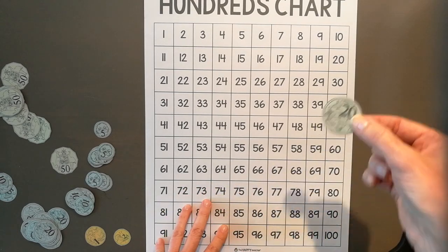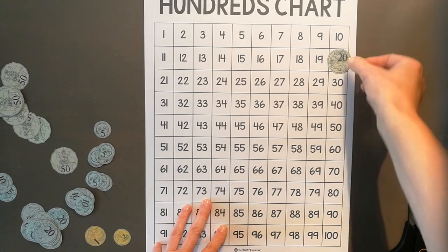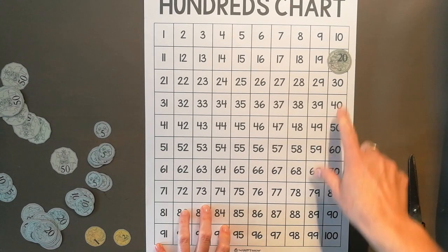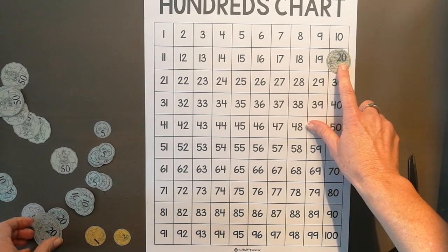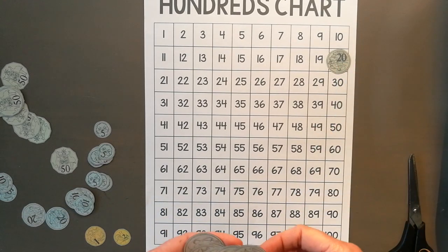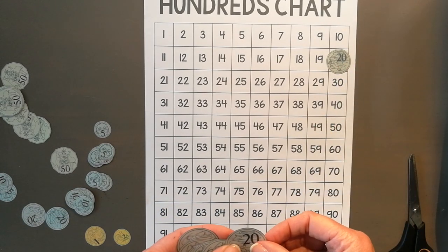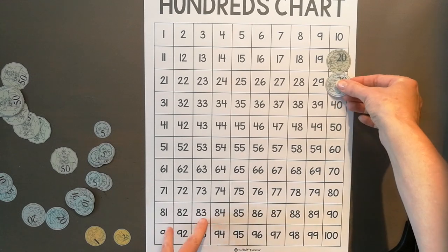Were you able to make 20s patterns? So we would have to put the first one on 20. Where would the next one go? Would it go on 30?